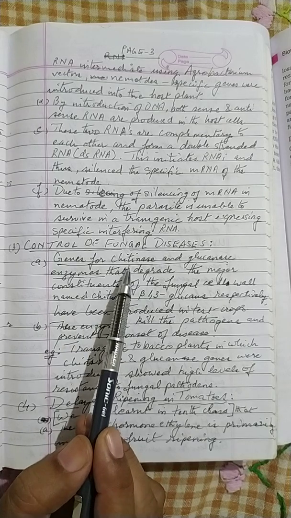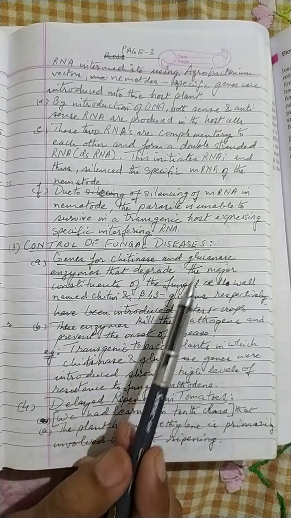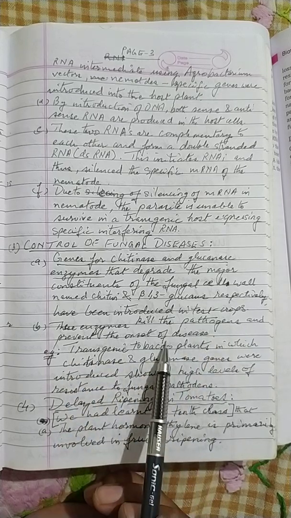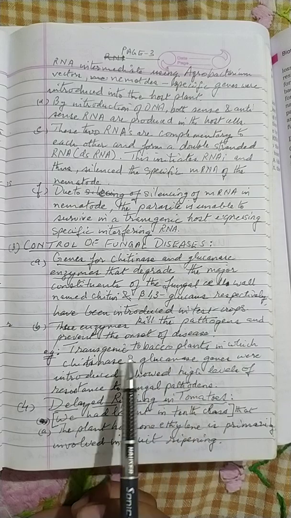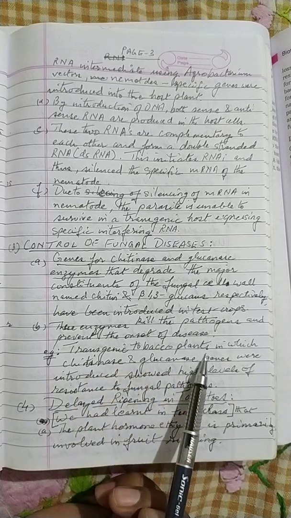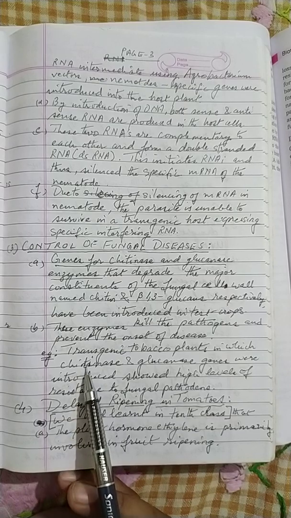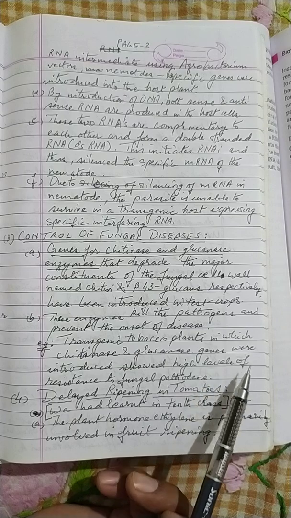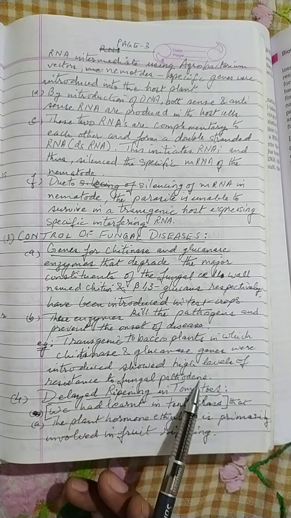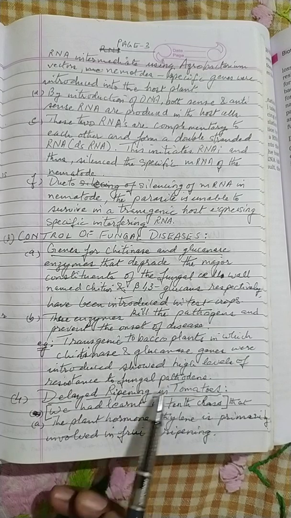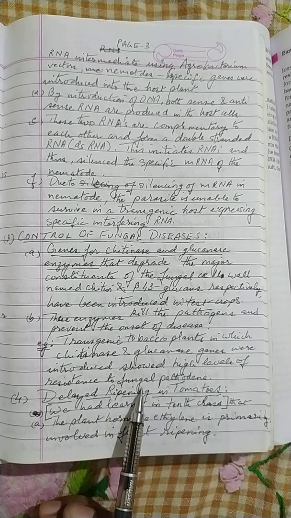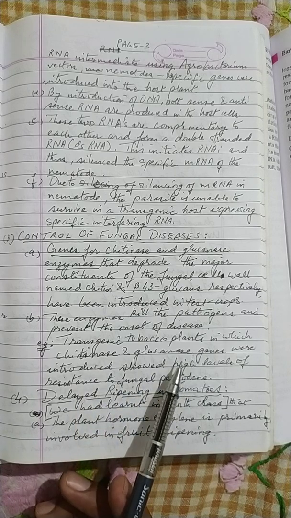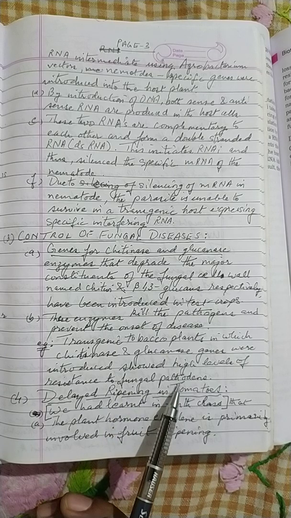Enzymes chitinase and glucanase. These enzymes kill the pathogens and prevent the onset of disease. So we see that transgenic tobacco plants in which chitinase and glucanase genes were introduced showed high levels of resistance to fungal pathogens. So fungal pathogens' cell walls were destroyed because of the presence of chitinase and glucanase genes. So these fungus could not survive further.